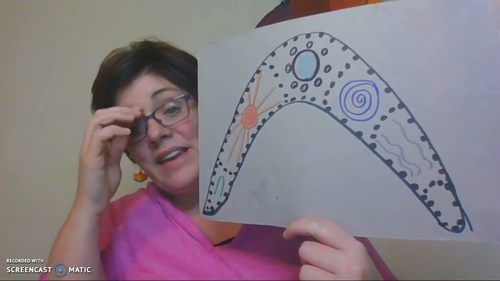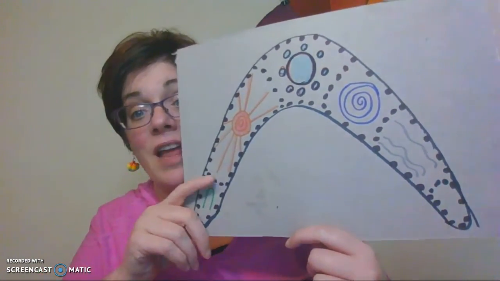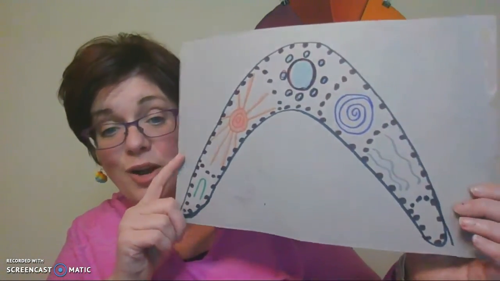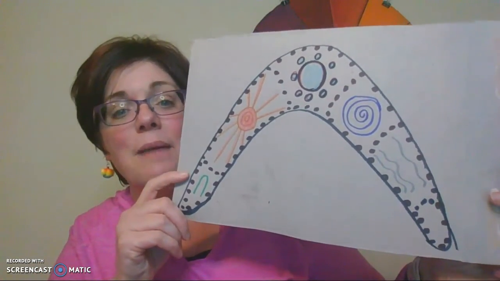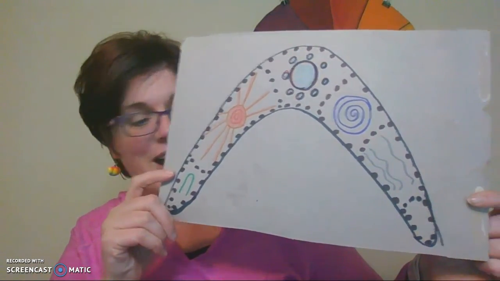Now that I have it all drawn and decorated, and I can add some more color to it if I wanted to, I'm going to cut this out. And then once I get it cut out, I will have my boomerang.